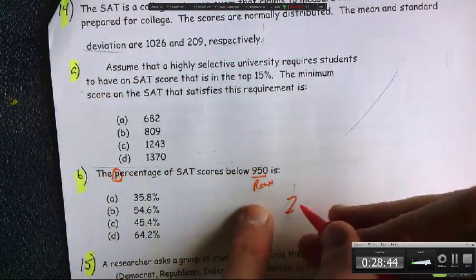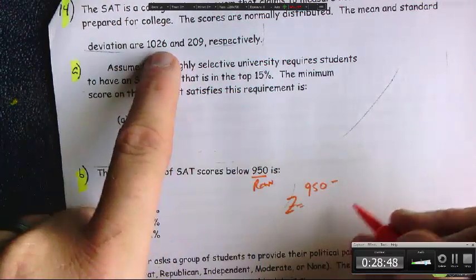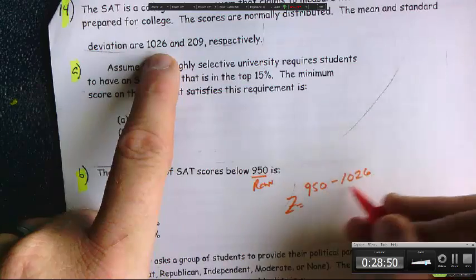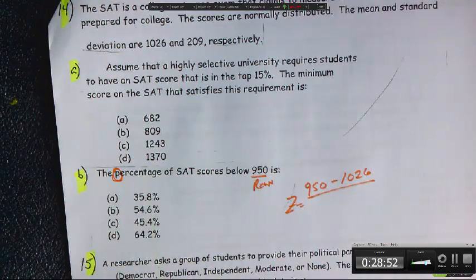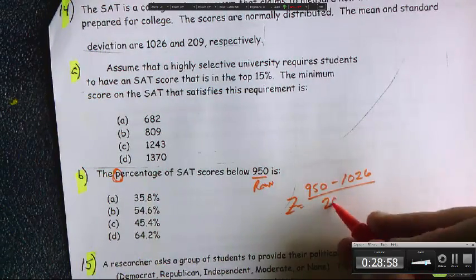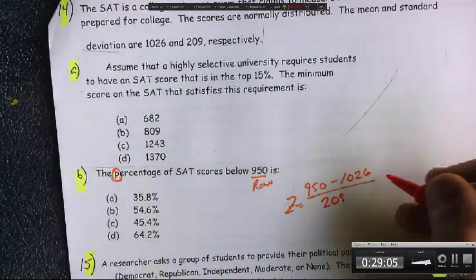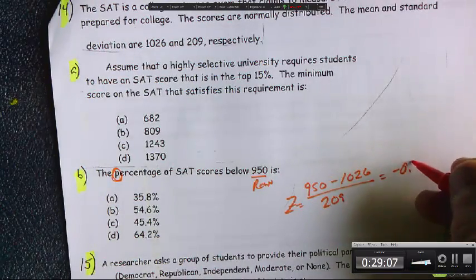So we use the z-score formula. It's what we're interested in minus what should happen. Data minus mean over the standard deviation of data, which is 209. We're only interested in one score. So we get a z-score of negative 0.36.